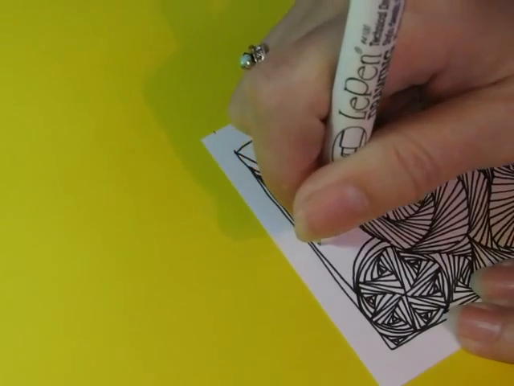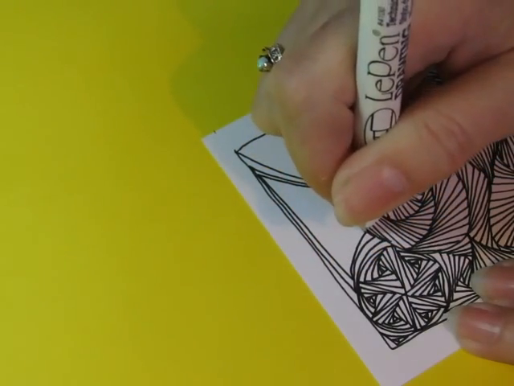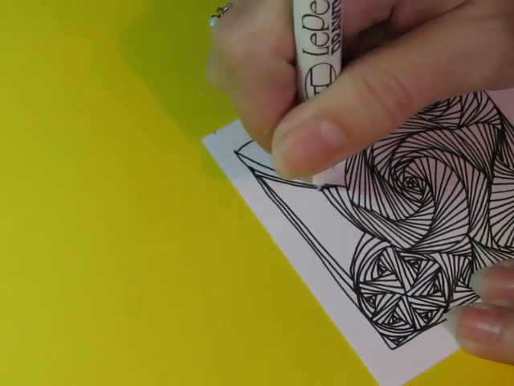And just follow whatever shape you happen to have, and fill it up however it happens to go.